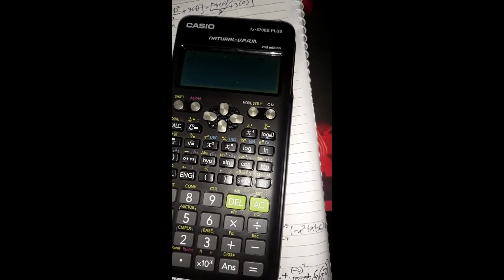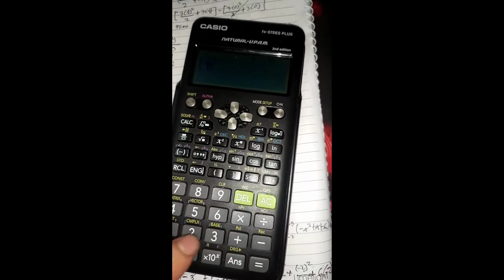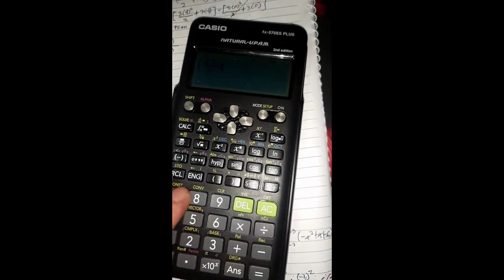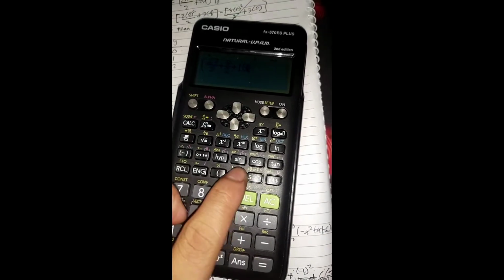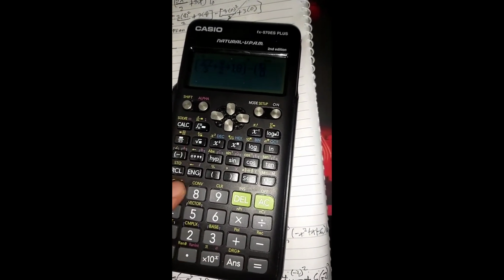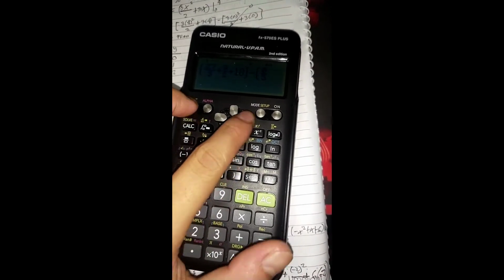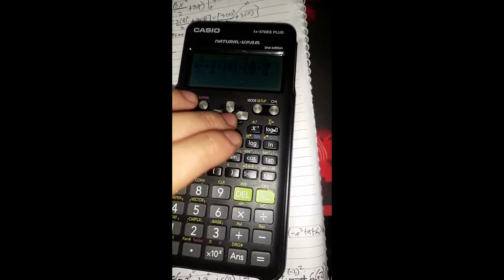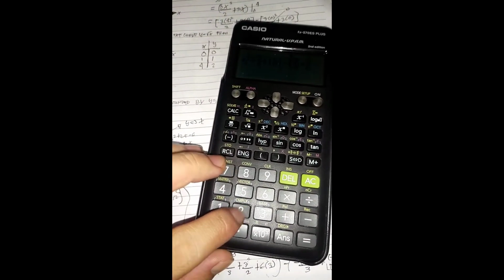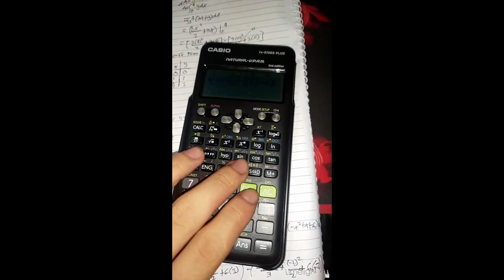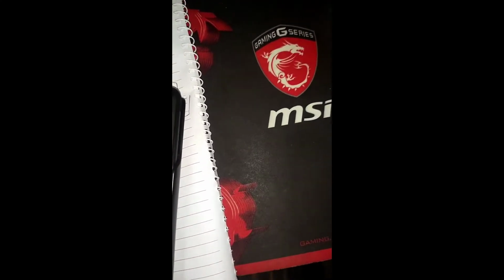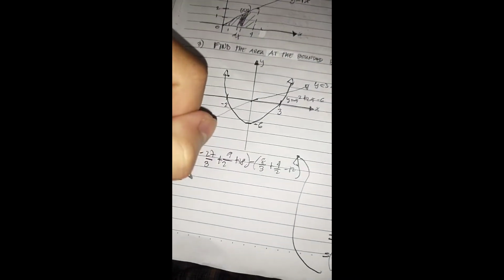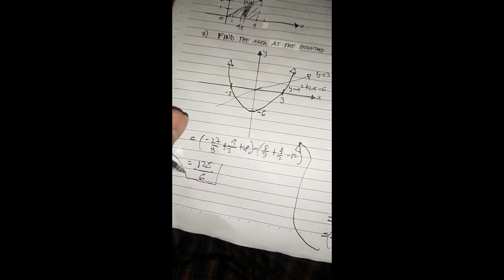Negative 27 over 3 plus 9 over 2 plus 18 minus 8 over 3 plus 4 over 2 minus 12. So our final answer is 125 over 6. So this is our final answer.